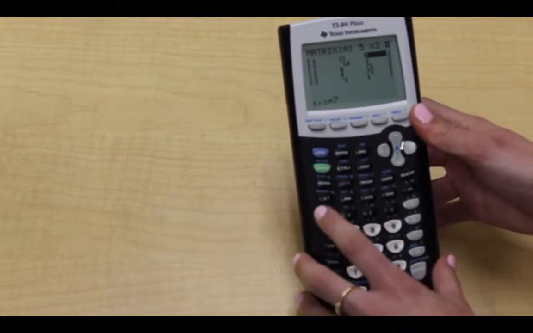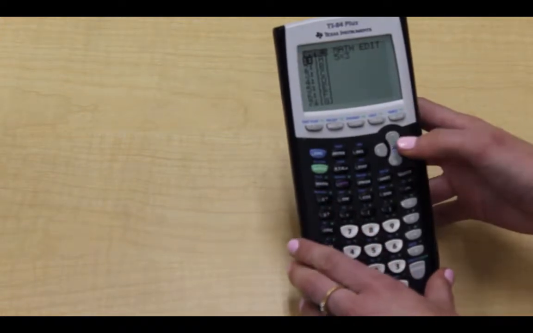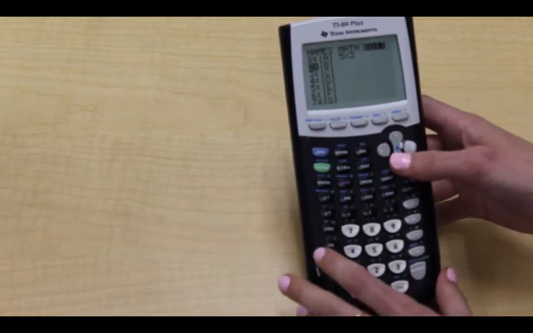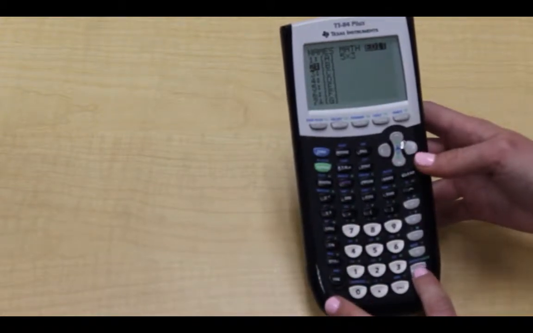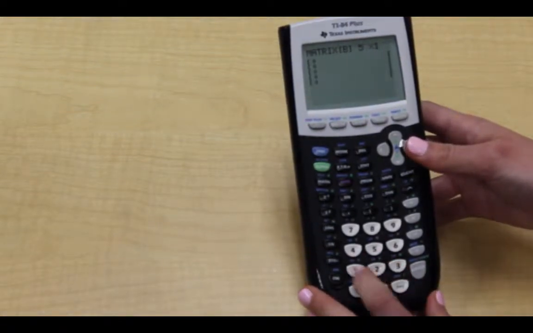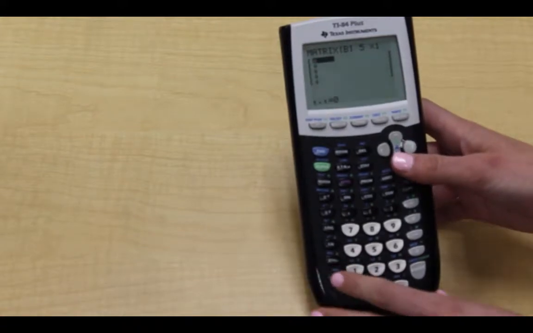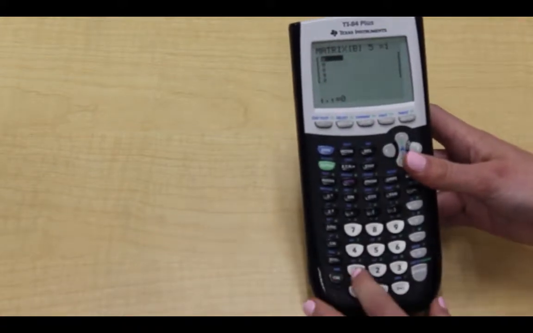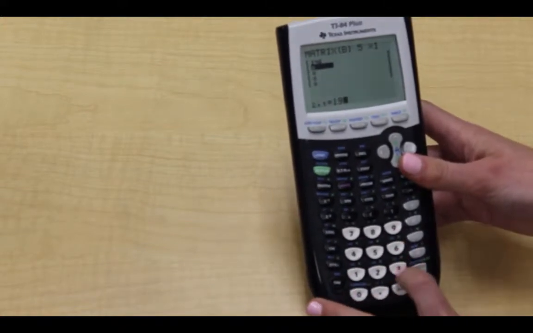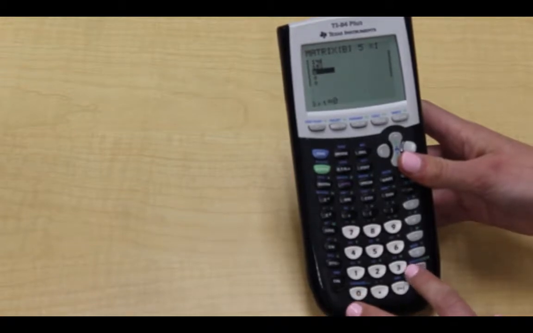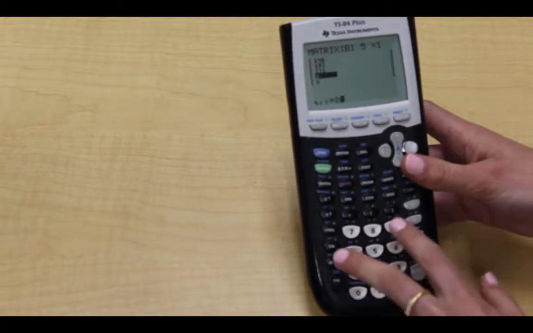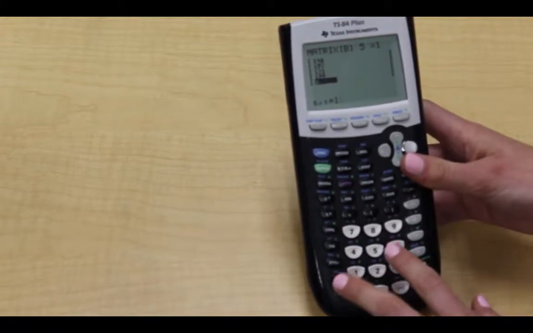And now we'll be creating our matrix Y. So we go back into second matrix and go to Edit, and I'm going to create my matrix Y in the B matrix, and this is a 5 by 1. The column will consist of our Y values, the first one being 146, 193, 131, 199, and 168.